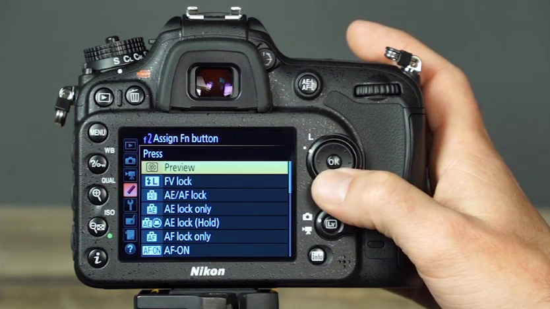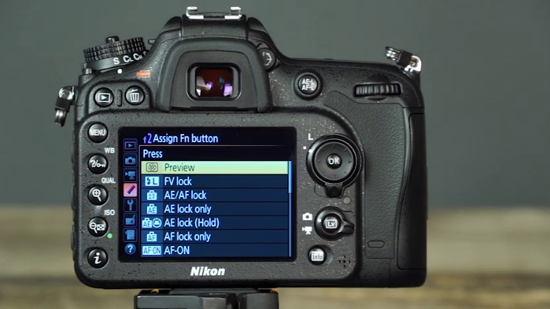First, you can choose Preview. When this option is selected, pressing and holding the Function button will allow you to preview the depth of field with your current aperture setting.